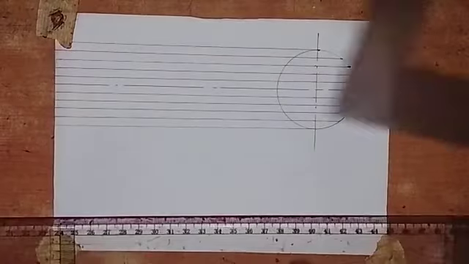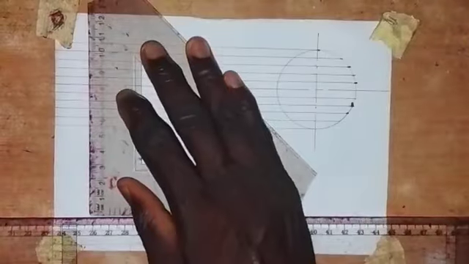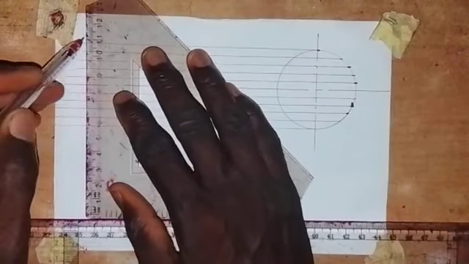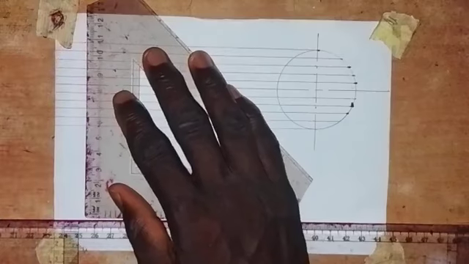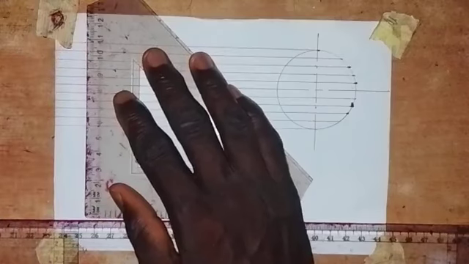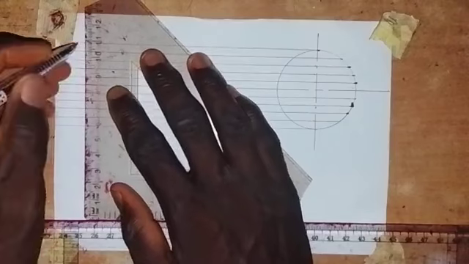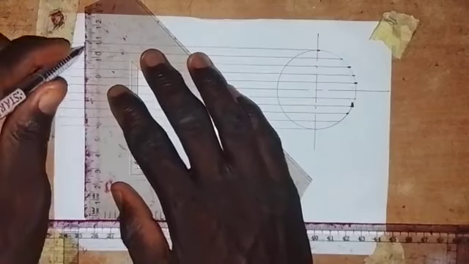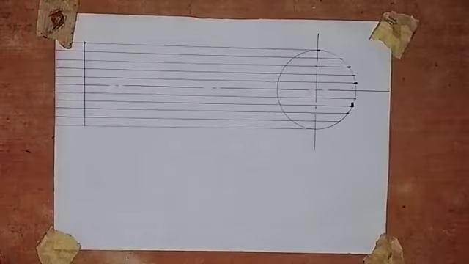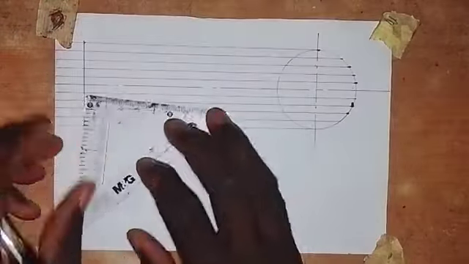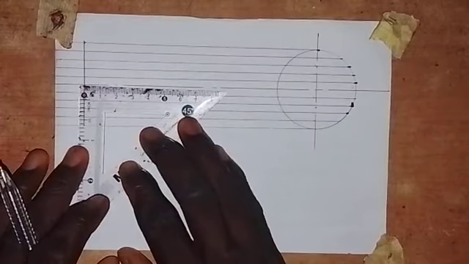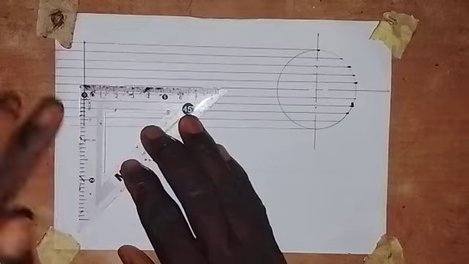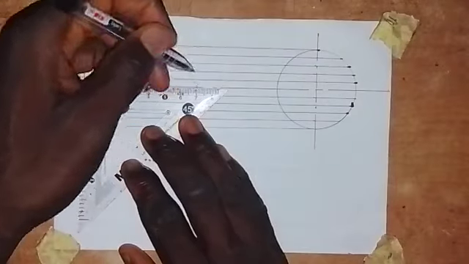The next thing that we have to do is that we come to this end. Okay, sorry, we draw a vertical line. So we draw a vertical line from here to here. All right, so then we now take the length of the axis of the cone, which is 70 millimeters. So we take it on the center line. Okay, so this is 70 millimeters.